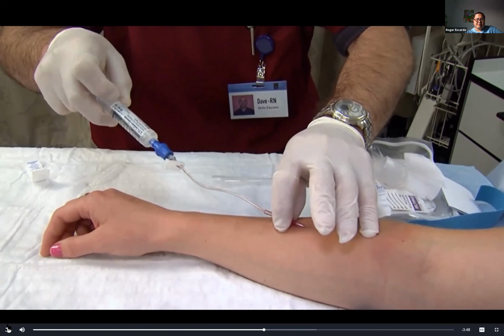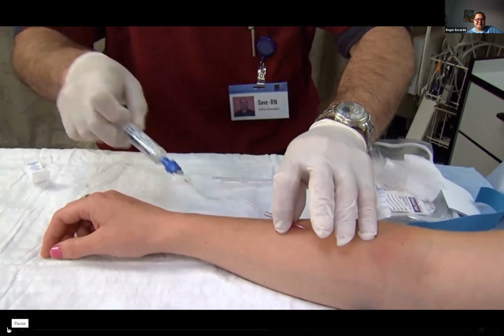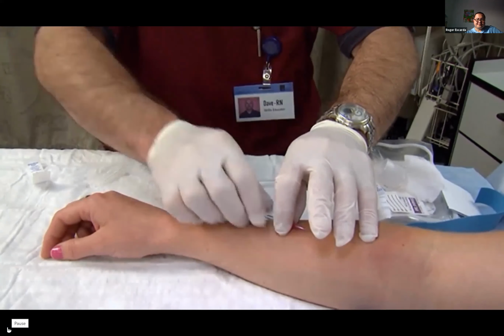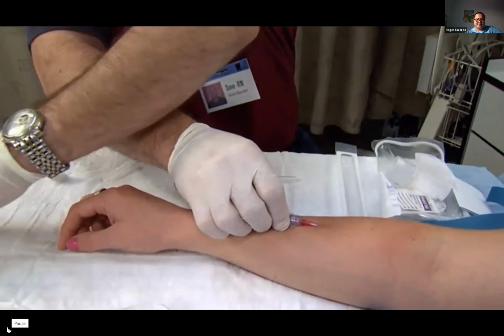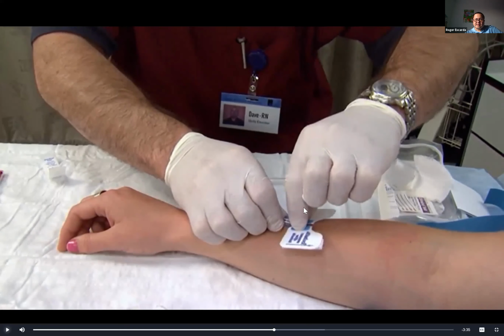Okay, so you have blood return, and once you confirm that patency, secure the IV catheter using a securement device. So this is a StatLock. This thing is sterile. This would be the best thing to do that. If you don't have that, then a simple transparent dressing will also do. But again, this thing buys you an additional 24 hours if you use it.